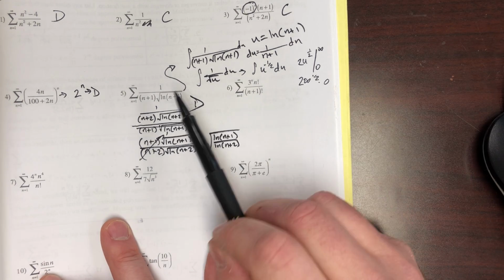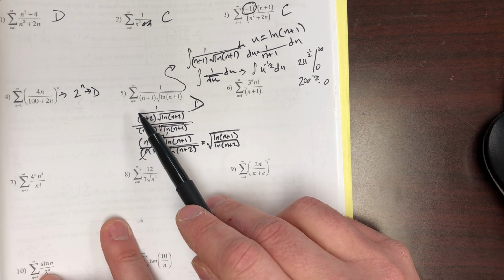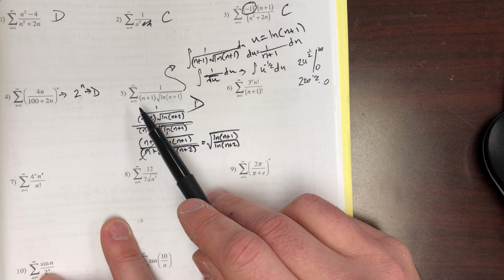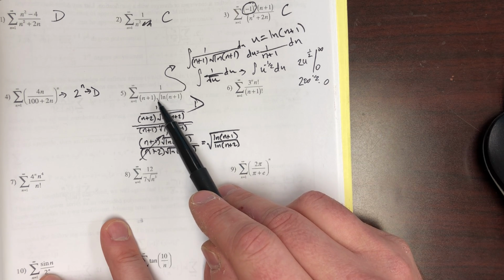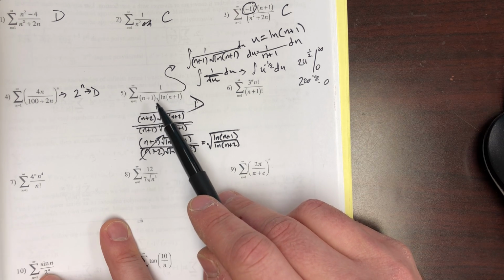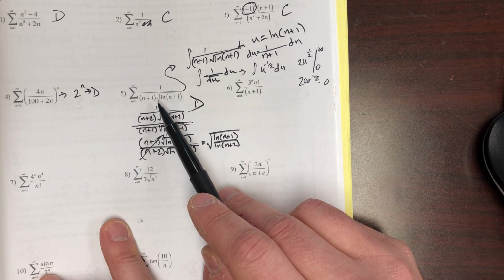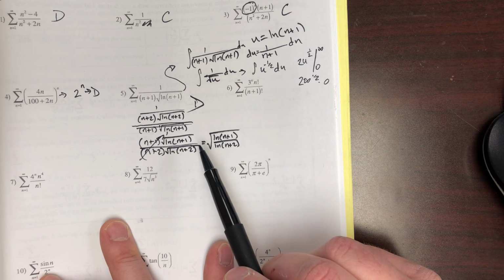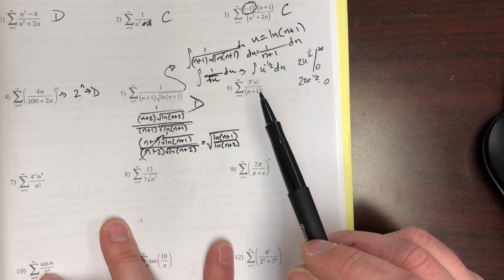If I was thinking about this just conceptually, I know 1 over n diverges, and I don't start converging until I hit 1 over n squared, and n times the square root of ln n, I don't think that's going to be enough to get me up to n squared. I think it's going to be still a little bit less than n squared in terms of strength. So that would kind of be my conceptual way of thinking about it.